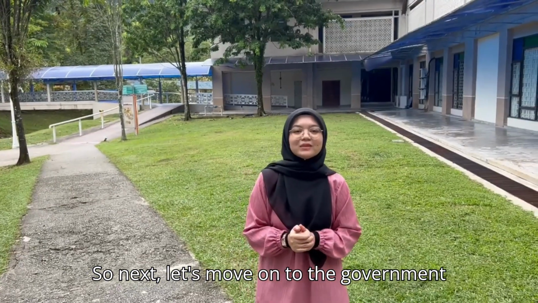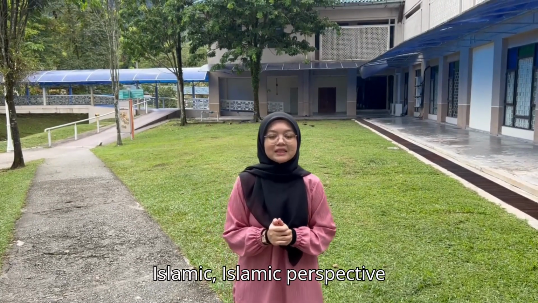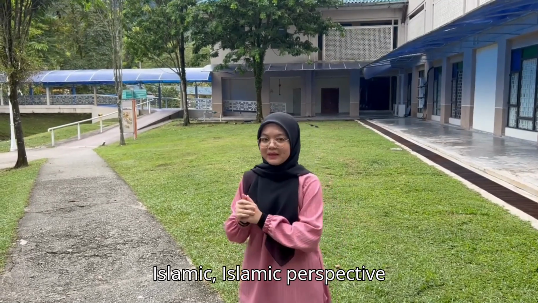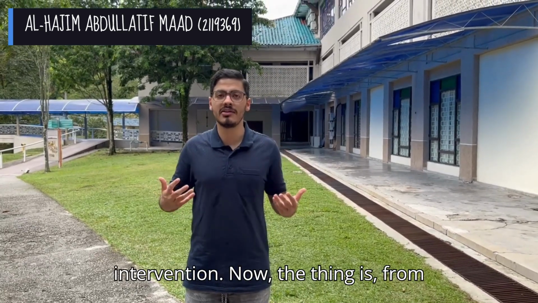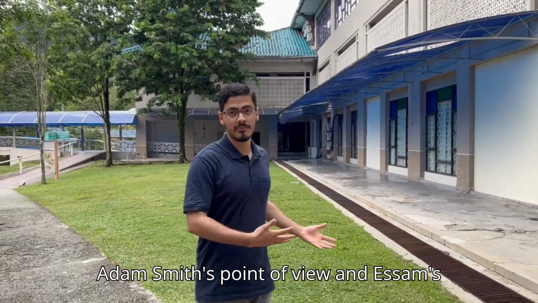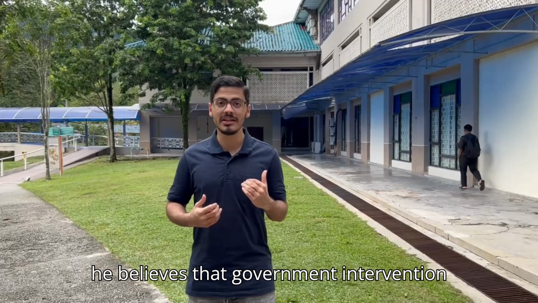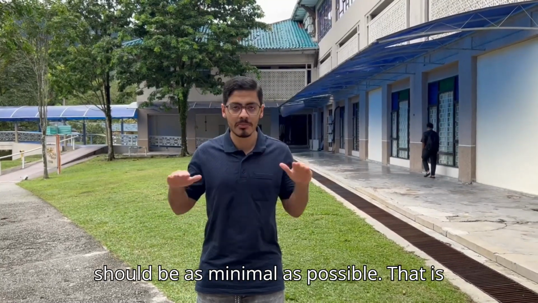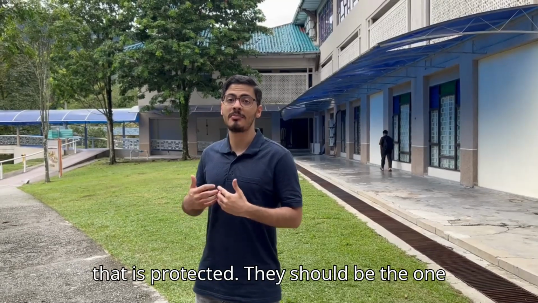So next, let's move on to government intervention and property in the Islamic perspective and Adam Smith's. Now we will be talking about the different viewpoints on government intervention. From Adam Smith's point of view and Islam's point of view, they are completely different. For one, Adam Smith believes that government intervention should be as minimal as possible. That is to say, the individual should be the one that is protected.